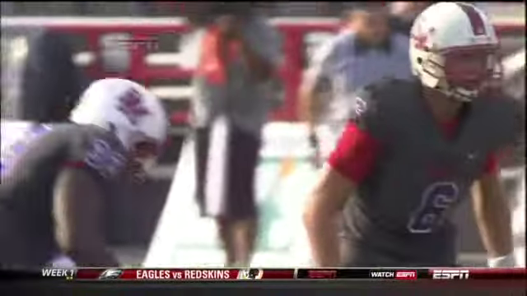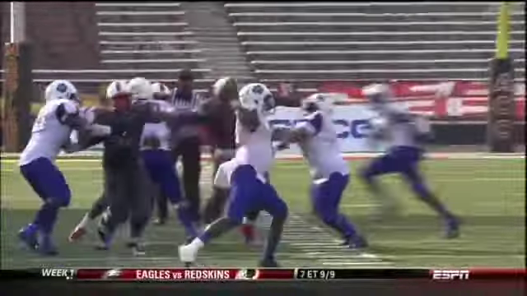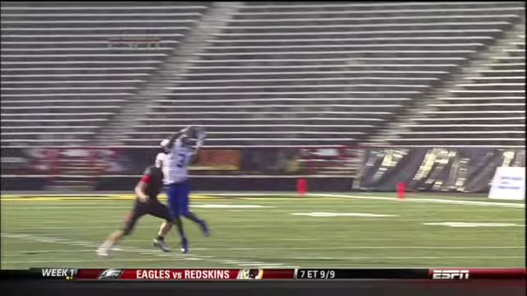We have a clear attempt at a tackle. The player makes contact to the shoulder of the receiver. This is an example of a clear no call.